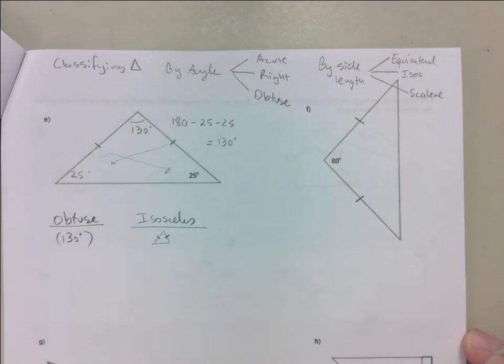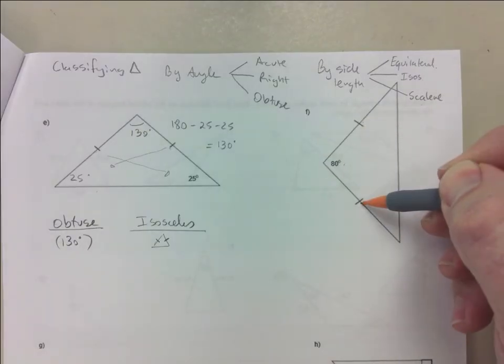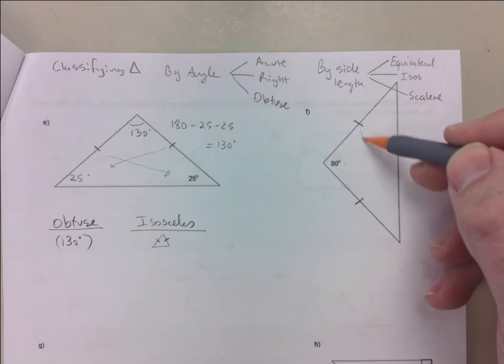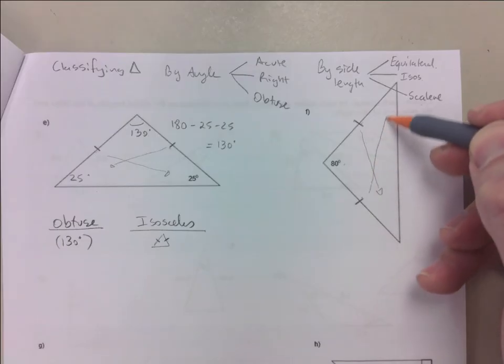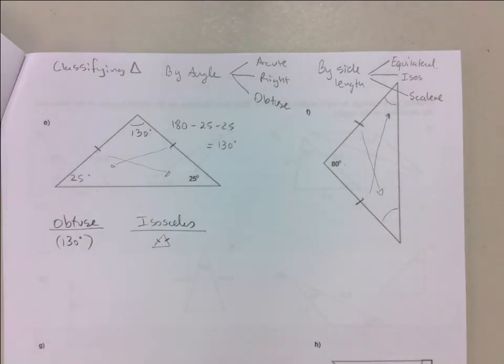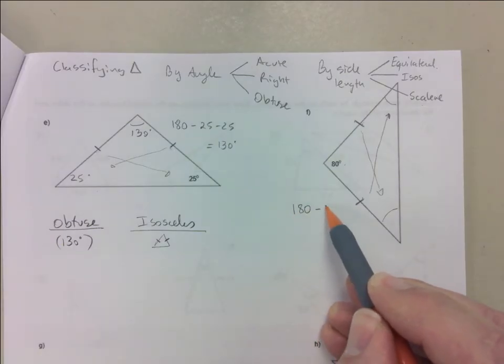Okay, let's try this one here. It looks like an isosceles, right? Because of the markings. Just hold off a little bit. If these two sides are the same, what do we know about the angles across? They're going to be the same. We just don't know what it is right now. So how would you handle this situation?